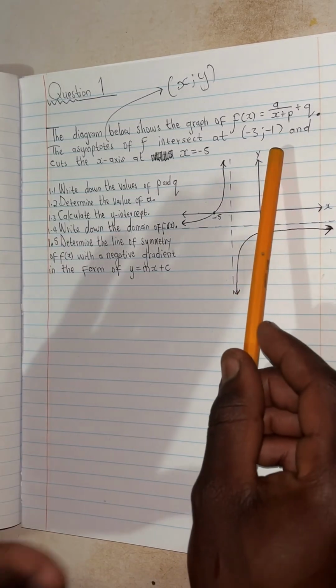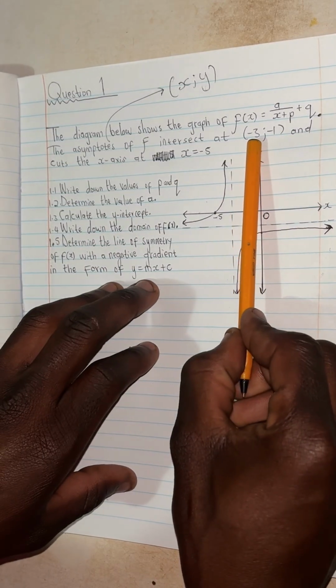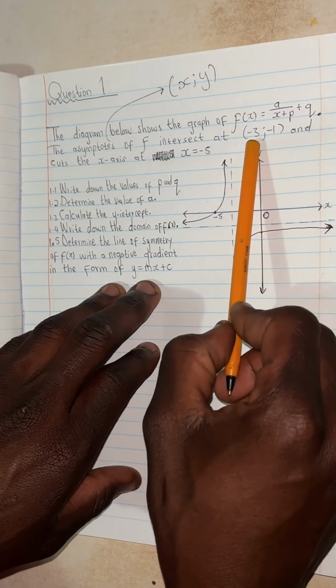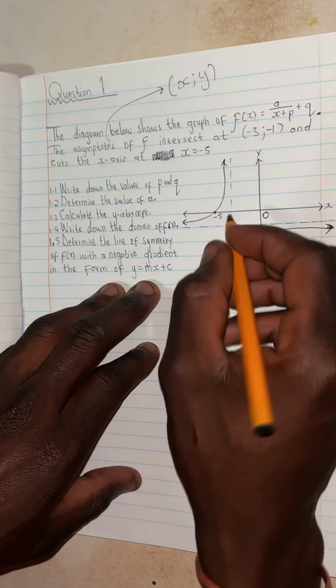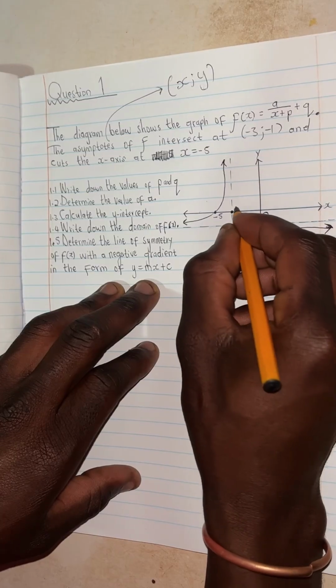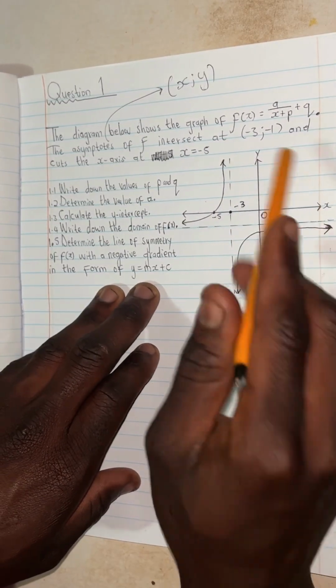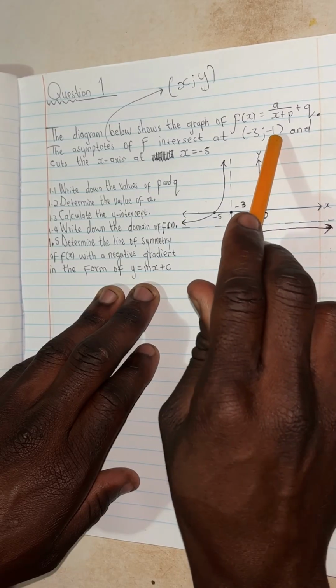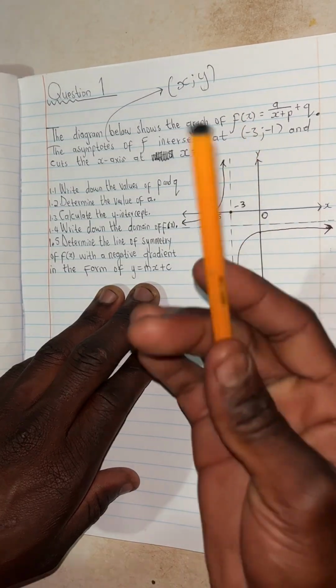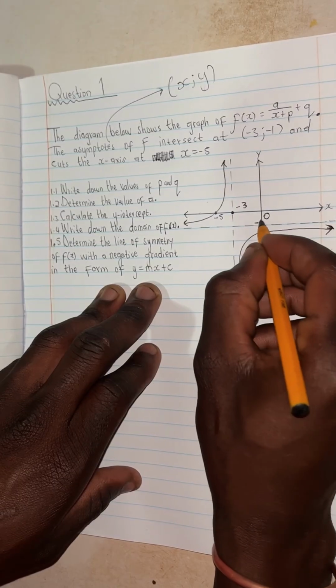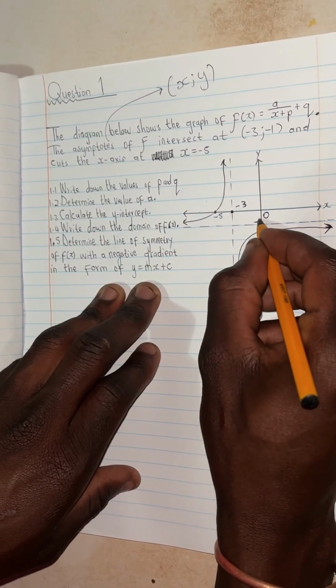So you stop there. Negative 3, I get it, it's the asymptote. So negative 3 cuts where? On the x. Which means here is negative 3. You write it. And the y cuts at where? Negative 1, which means here, it's negative 1.